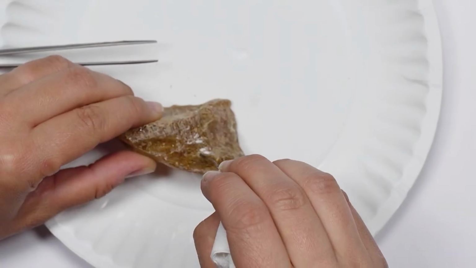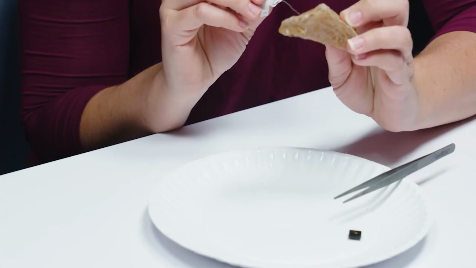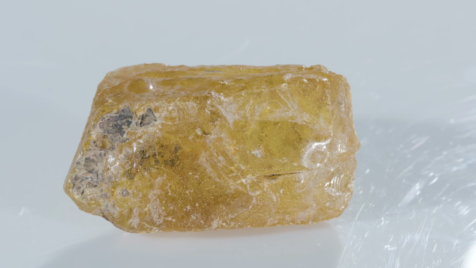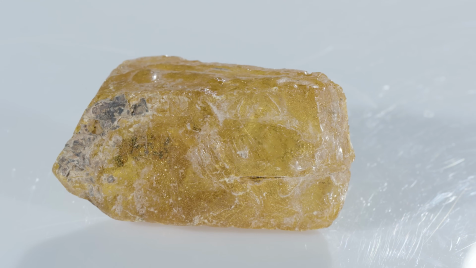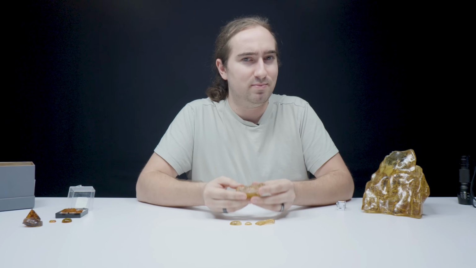One destructive test that you can do is called a hot needle test. If you take a hot needle to the surface of copal, you will smell kind of a piney scent. That will not happen with amber because those pine oils have evaporated due to the extreme amount of time that has passed. There is another very slight thing that I'm noticing, and that is that this copal is somehow less hefty than the amber.